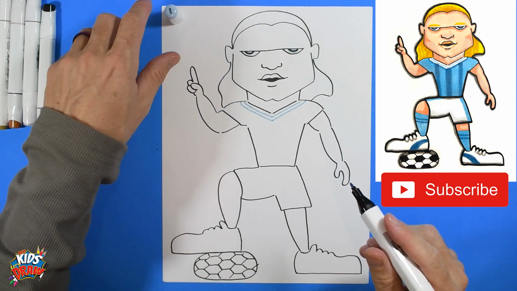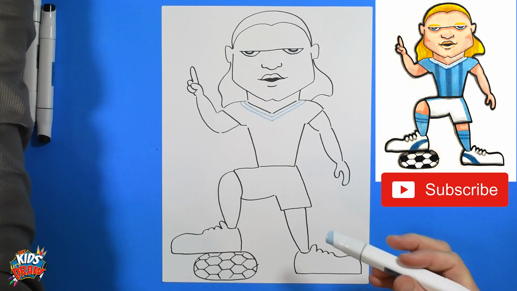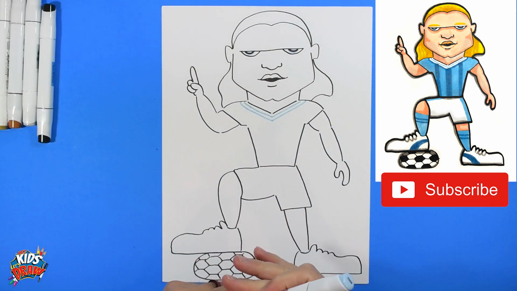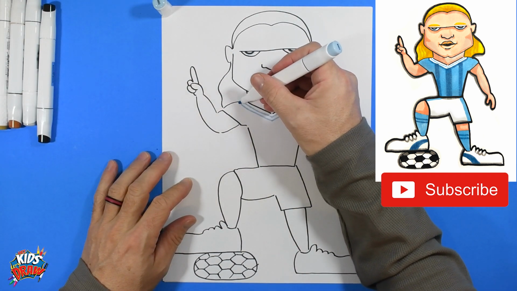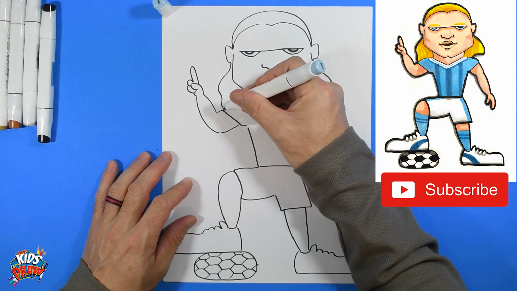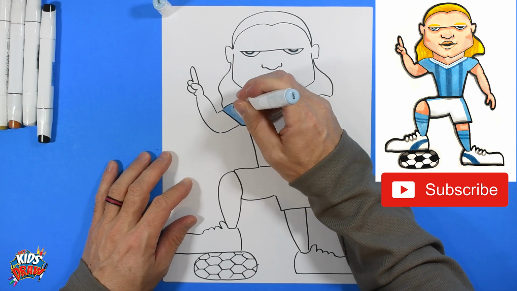Now what we're gonna do is get your lightest blue, get this light blue right here. We're gonna color this shirt with our light blue, like so. And then what we'll do is we'll bring the darker blue stripes down.